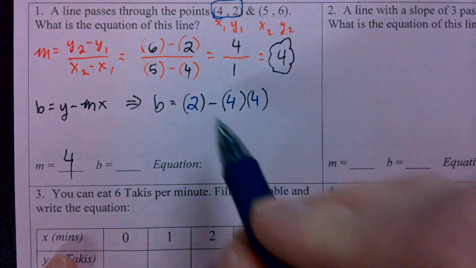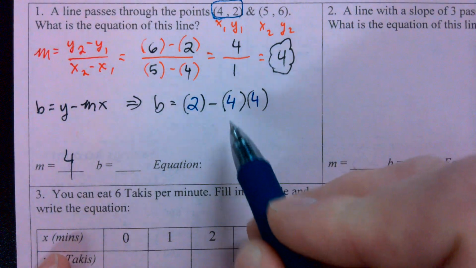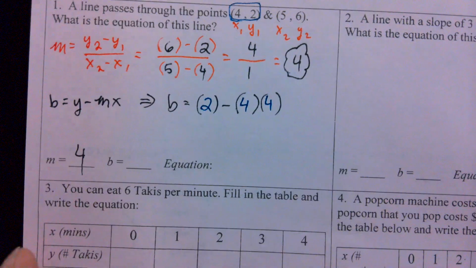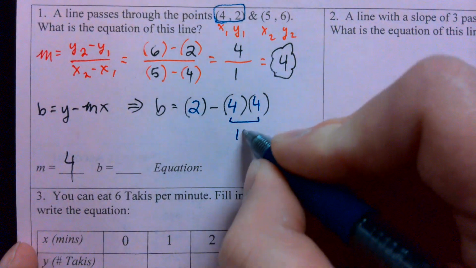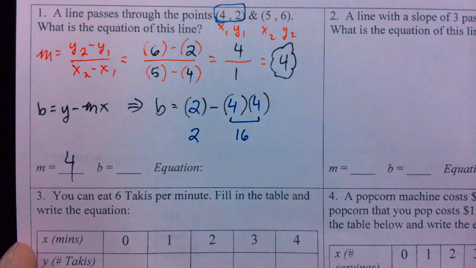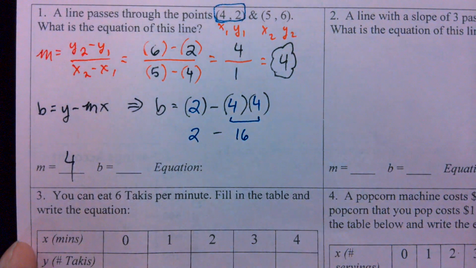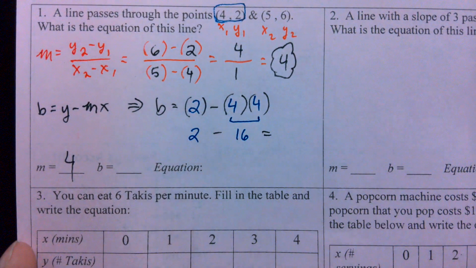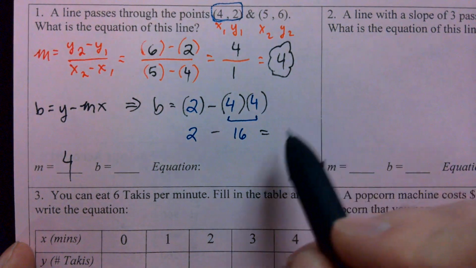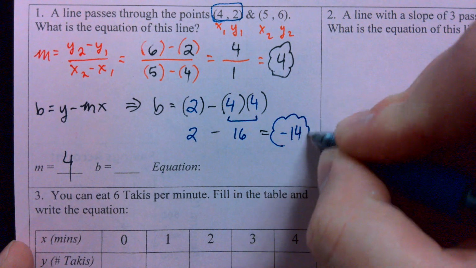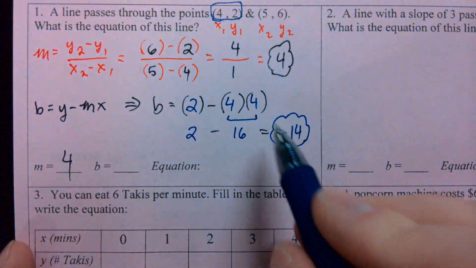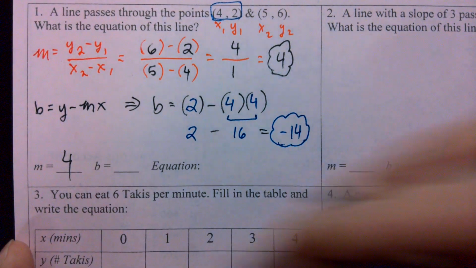Following PEMDAS, should we subtract 2 minus 4 first? Or should we multiply 4 times 4 first? Multiply. What is 4 times 4? 16. Bring down the 2. Bring down the minus. And 2 minus 16 is going to give us what? -14. Beautiful. Look at that. That was like the most answers at once I've heard all year. Minus 14. And that's our B.